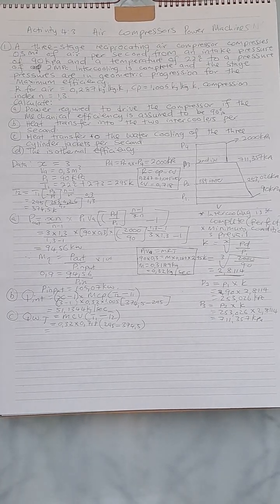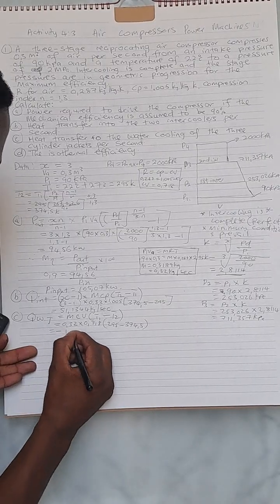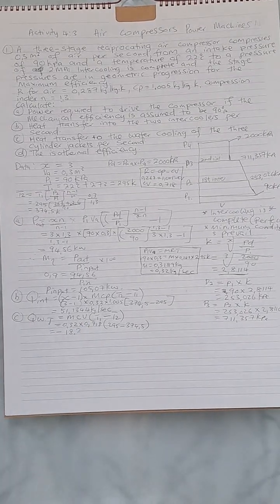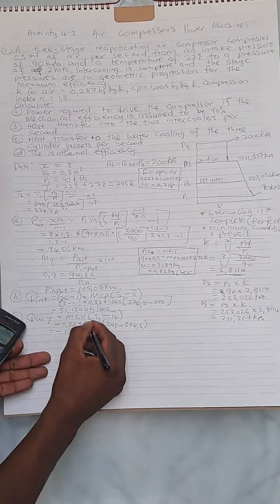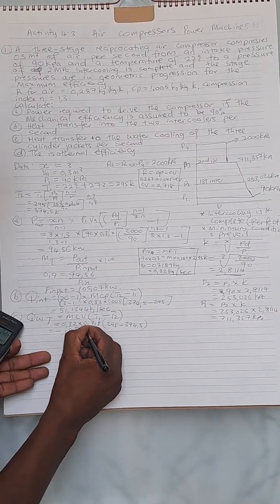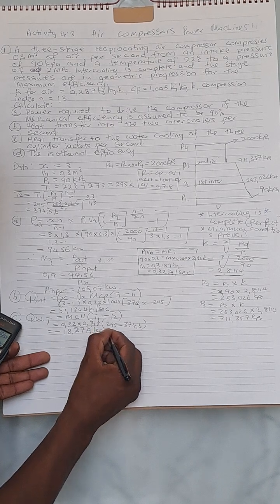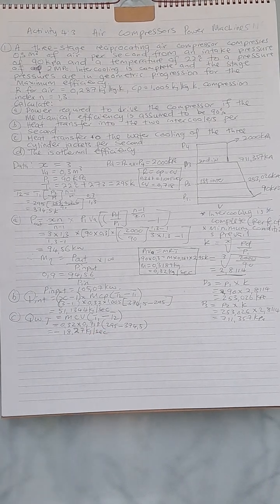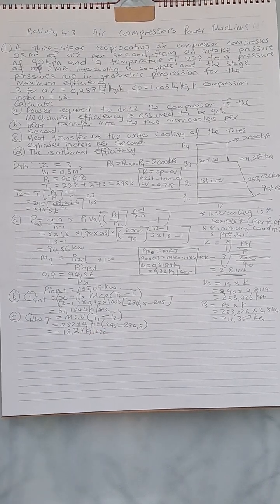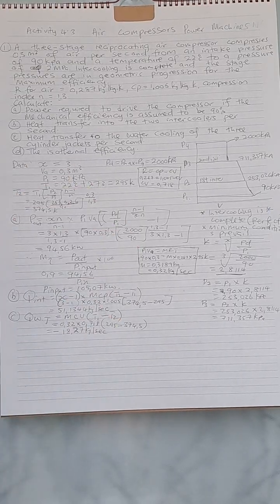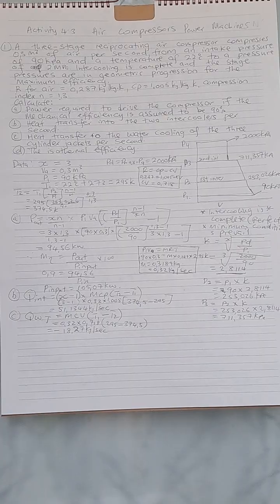I'm getting my answer as minus 18.27 kilojoules per second. So we are done on the heat transfer to the water jackets.